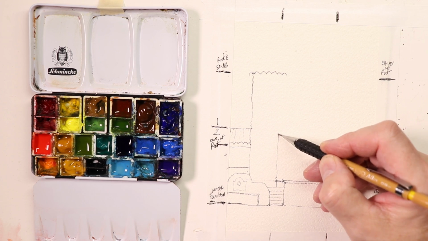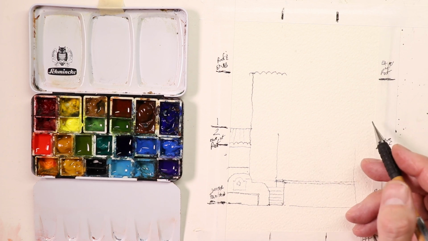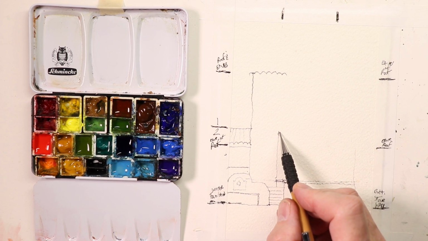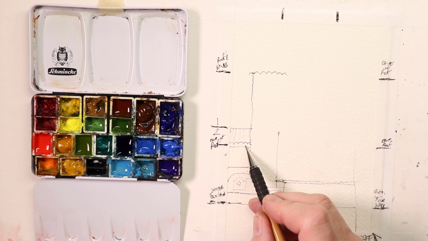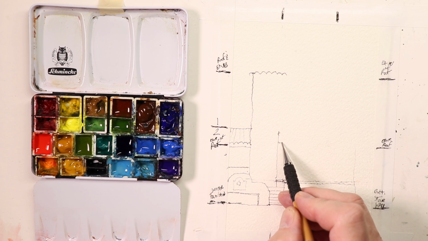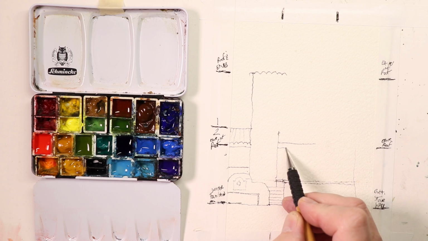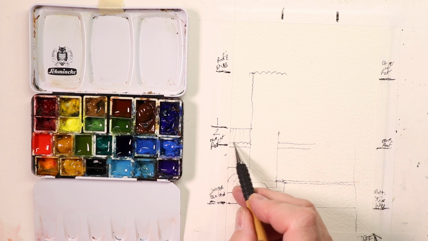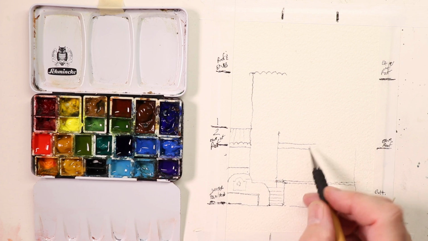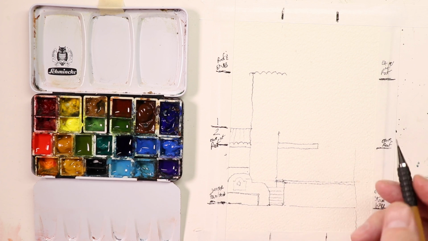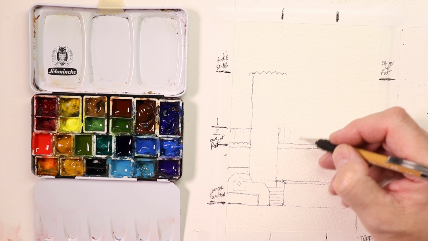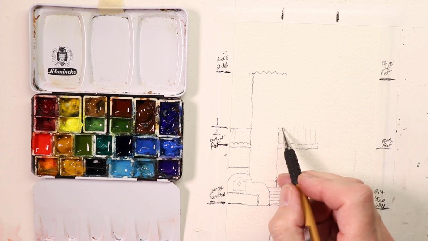Okay, and you can work this stuff out on your own. When you're drawing, I'm going to try to keep this pretty simple. So this balcony is the same height as this roof level. Okay, that's the balcony. I'll make the railings like that.